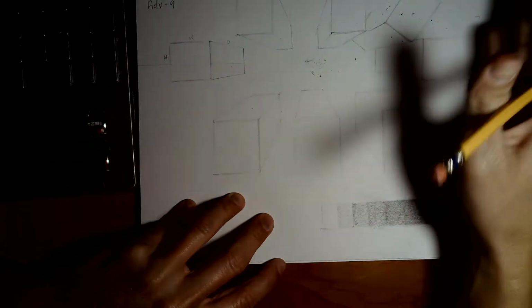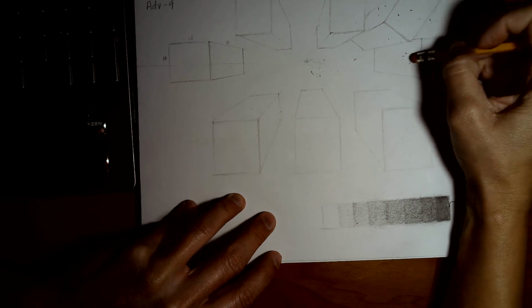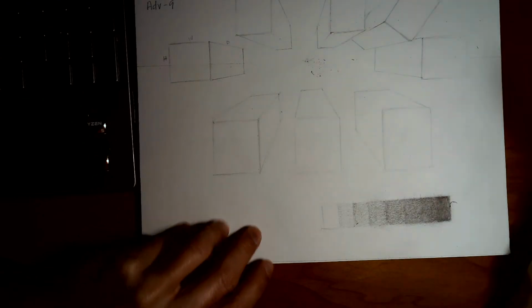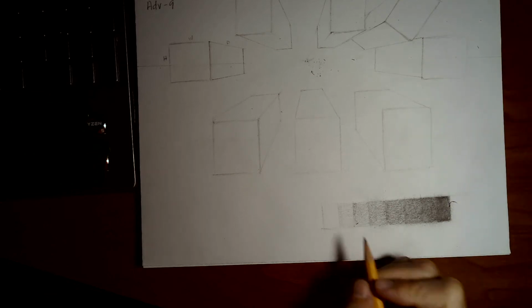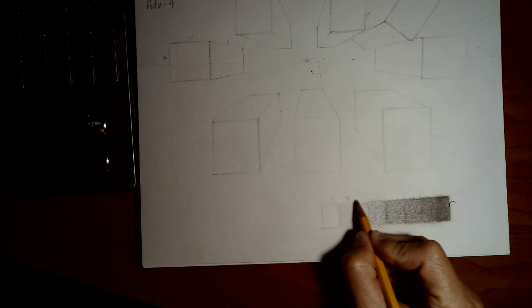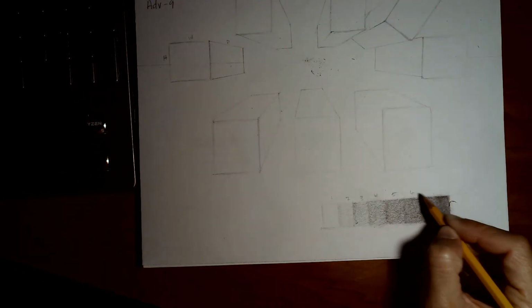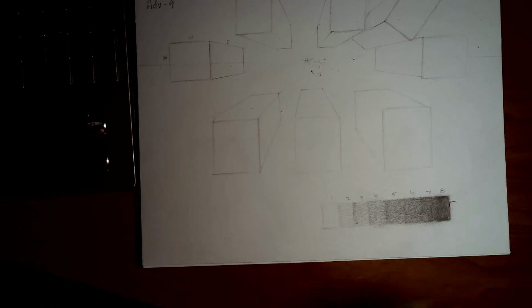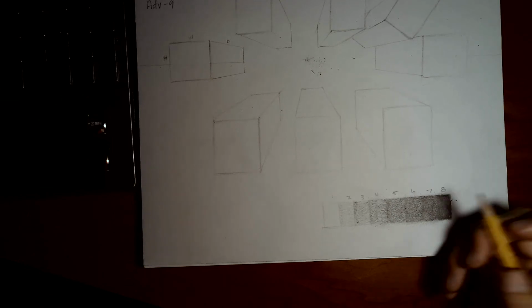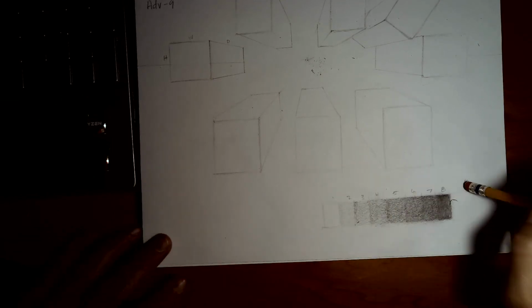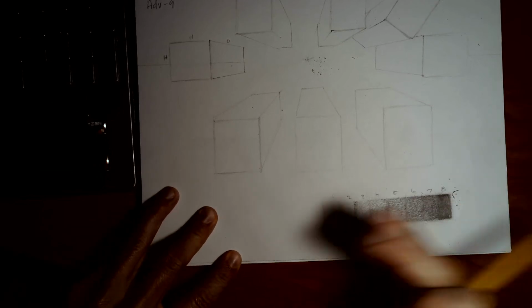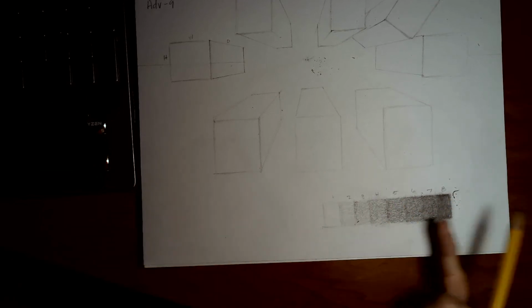So here is your assignment for this week. You guys are going to take your value knowledge. So we did have an assignment where you created a value scale, and we are going to number these values out and apply them to our 3-dimensional forms to learn about light. So light is the only reason that we can see anything. This particular representation of light is called a value scale. It shows the difference between light and dark.